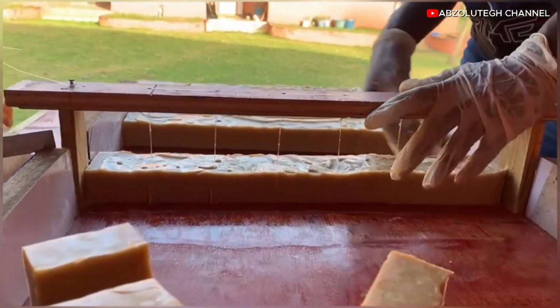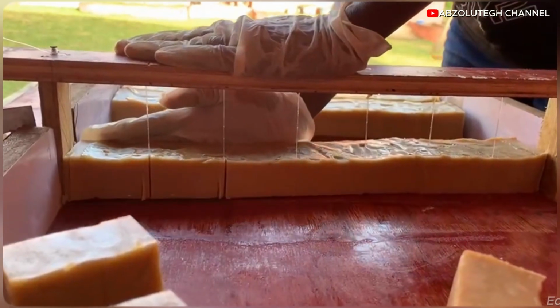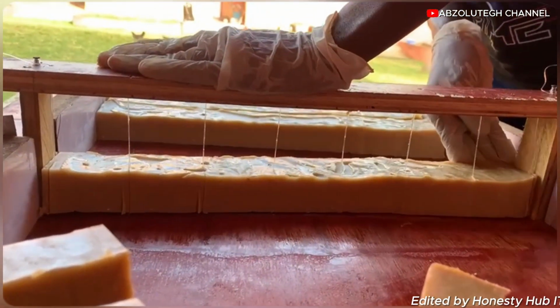This is the soap cutter that I'm talking about. This is how we operate it, and I'm showing you in the video.